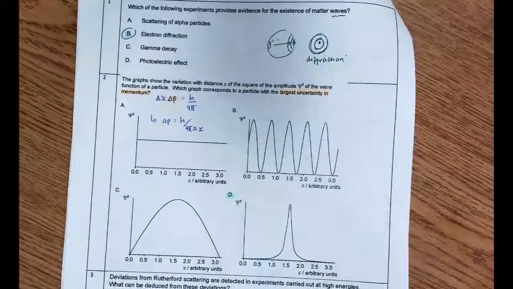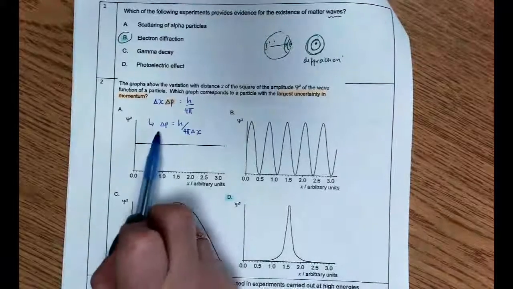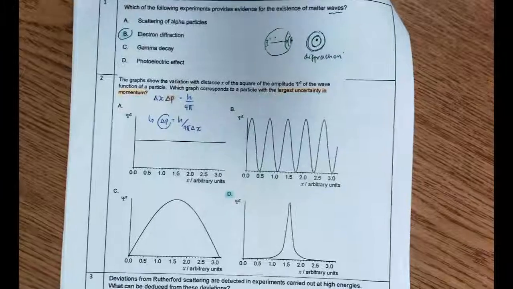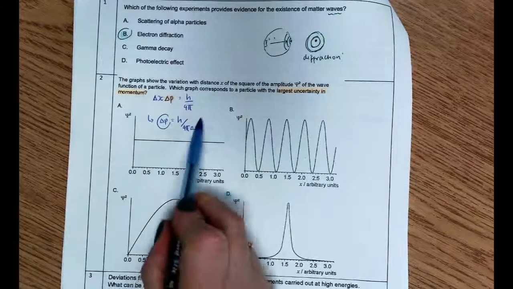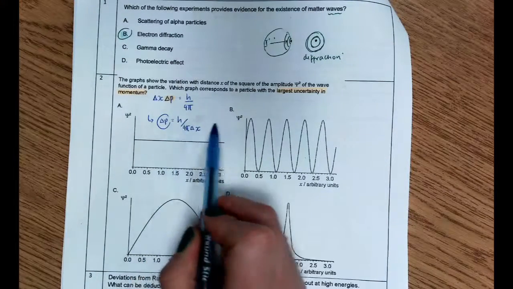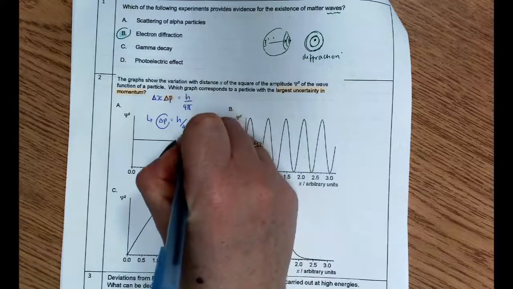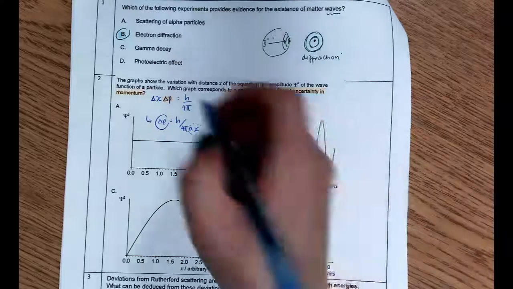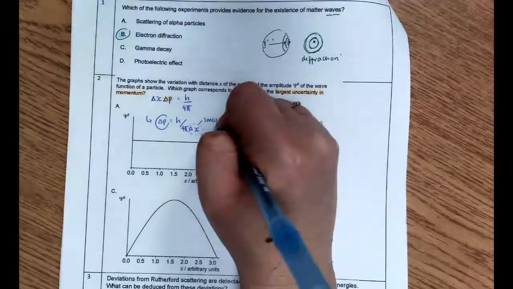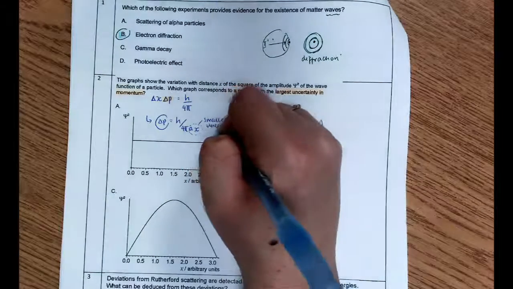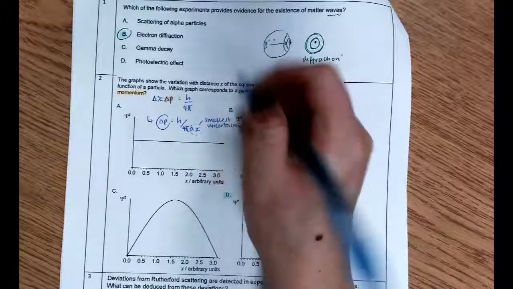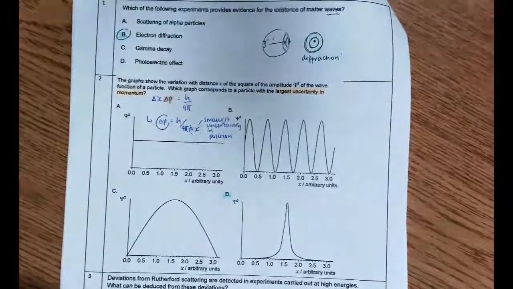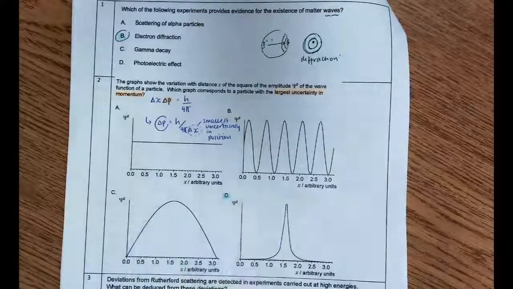So we can see that the uncertainty in momentum, which is what we're looking for, will be largest when this whole thing is largest, which will correspond to delta x having the smallest possible value. So we're looking for the smallest uncertainty in position, and that will lead to delta p being the largest possible value.